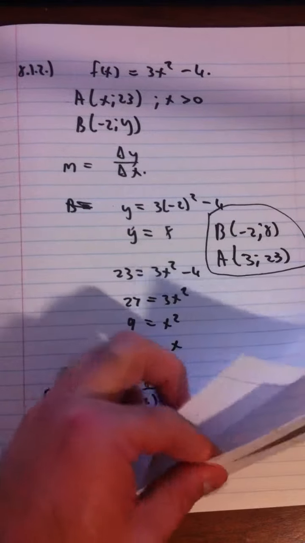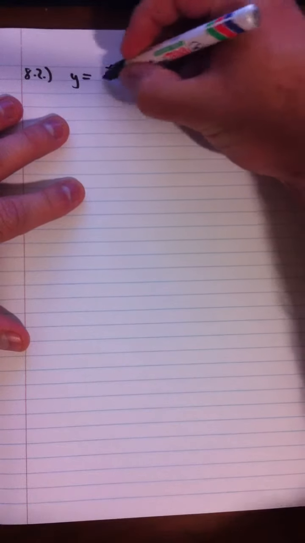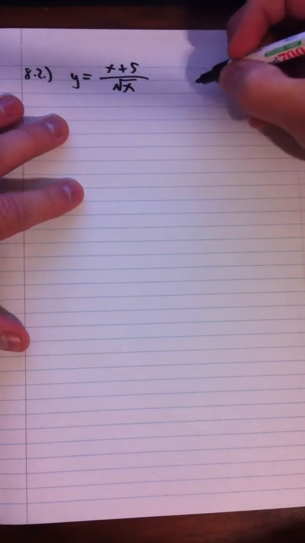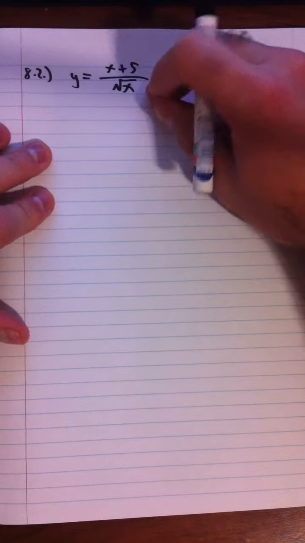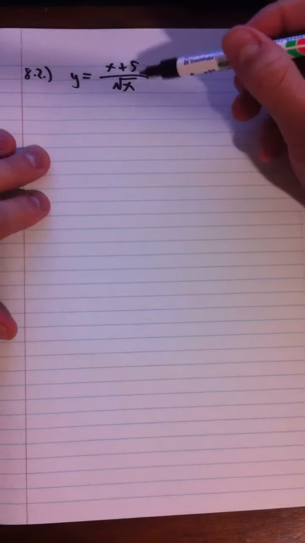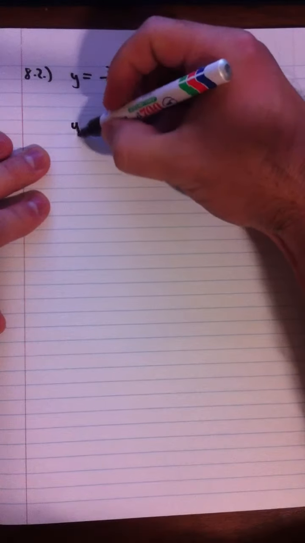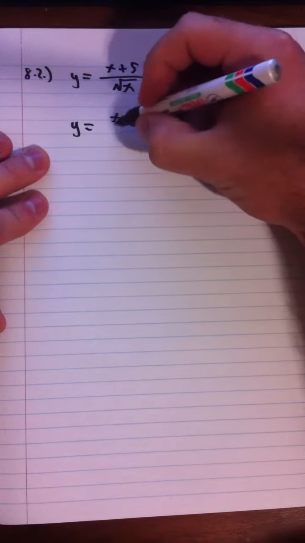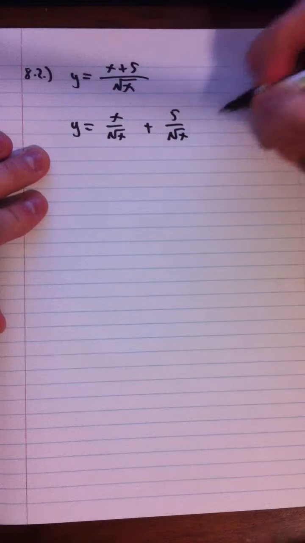What else is there? 8.2. Differentiate the following: y equals (x plus 5) divided by the square root of x, with respect to x. So we need to find the derivative of this. We don't need to use first principles, which makes it easier and quicker. There are a couple of ways to do this. We want to rearrange the equation somehow. I think for most people the easiest way would be to rewrite it by splitting it up: x over square root of x plus 5 over square root of x.